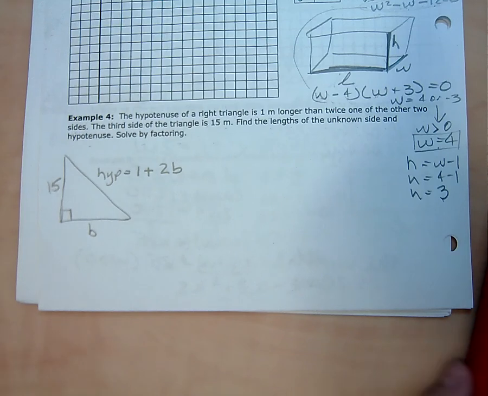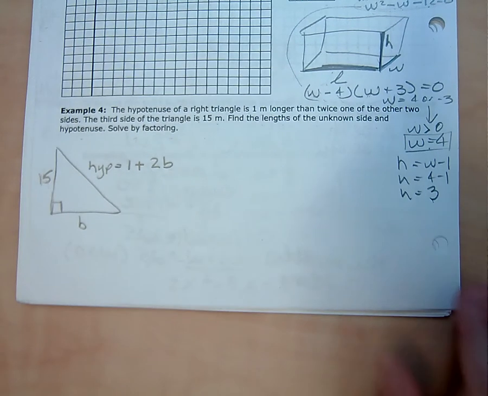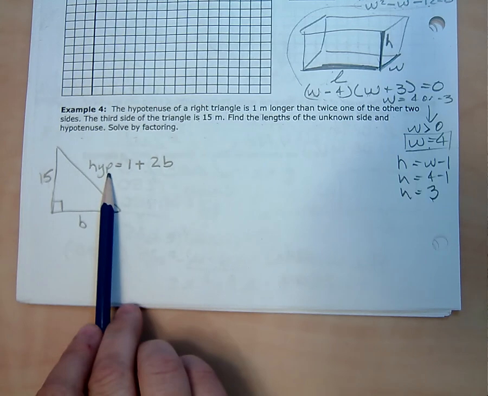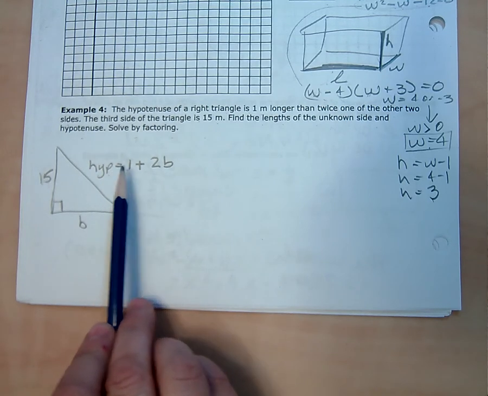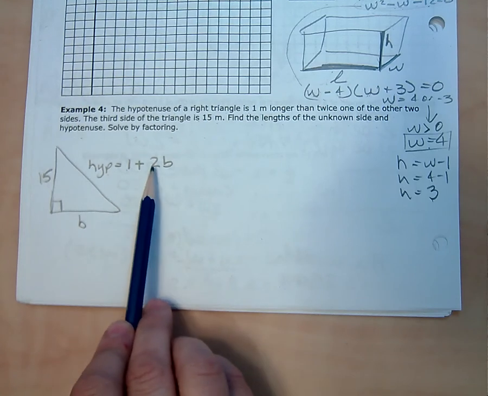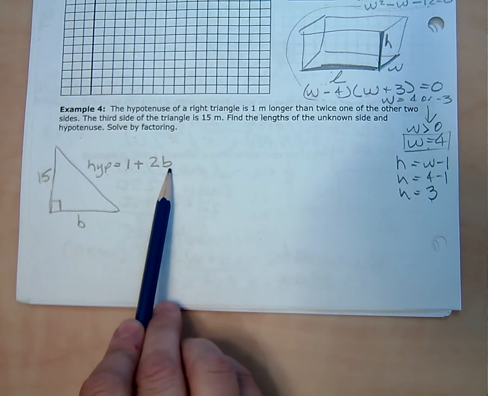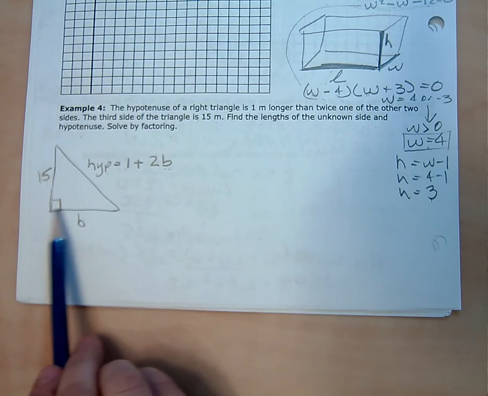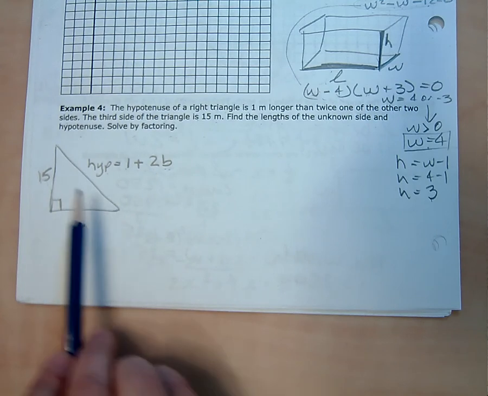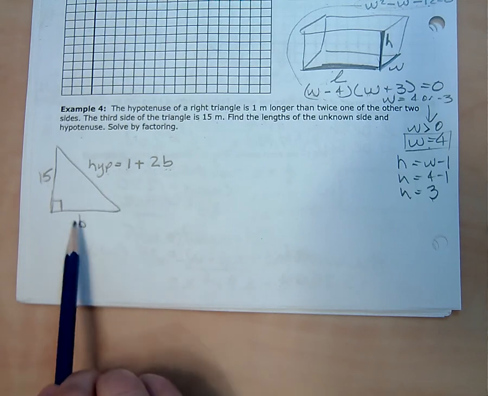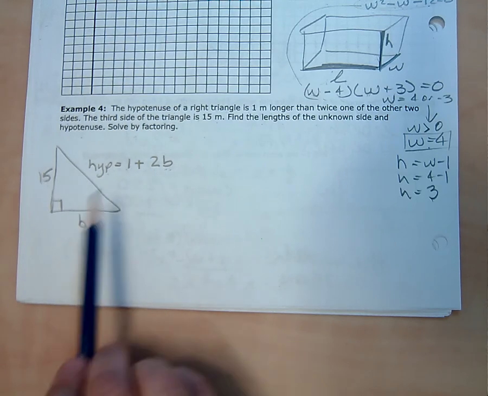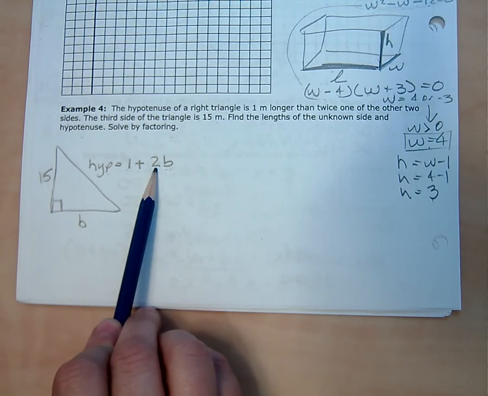All right, let's take up this question. The hypotenuse of a right triangle is 1 meter longer than twice one of the other two sides, which I called b for the base of the triangle. And the third side is 15. Find the lengths of the unknown side and the hypotenuse and solve by factoring.